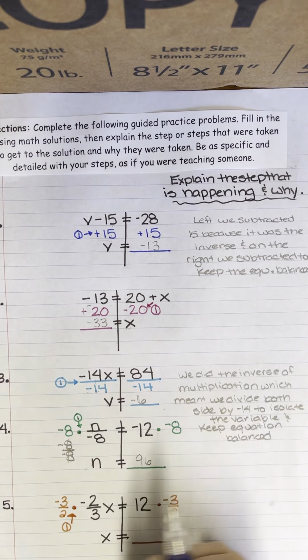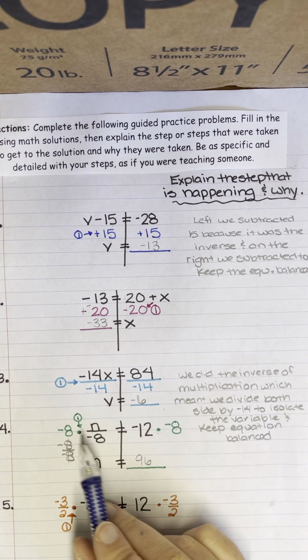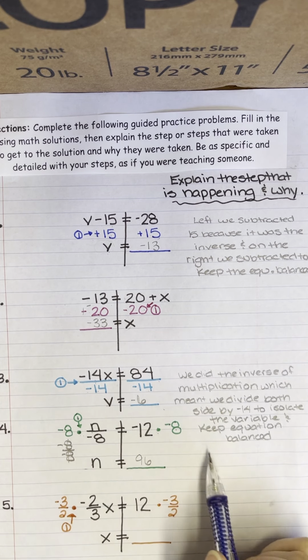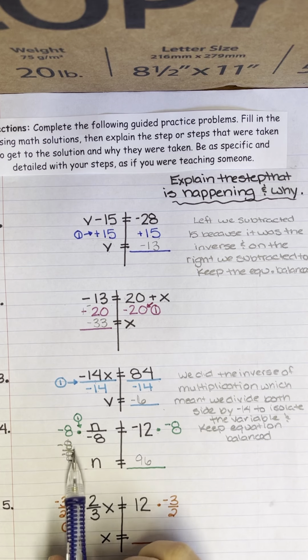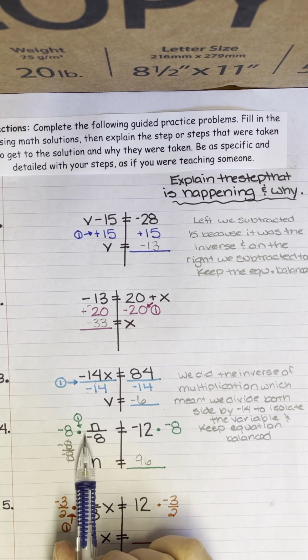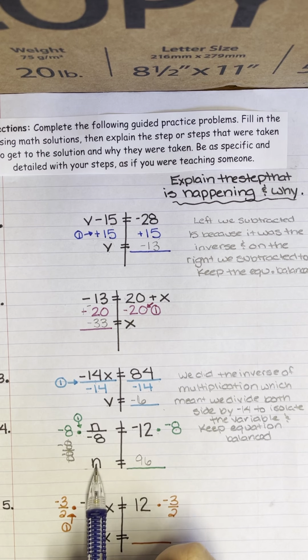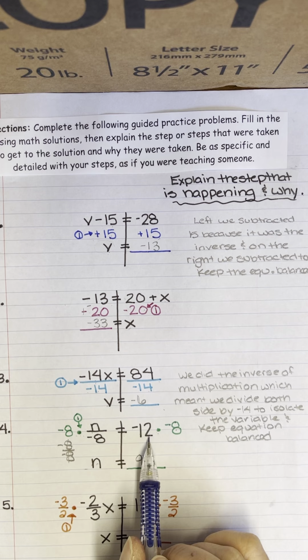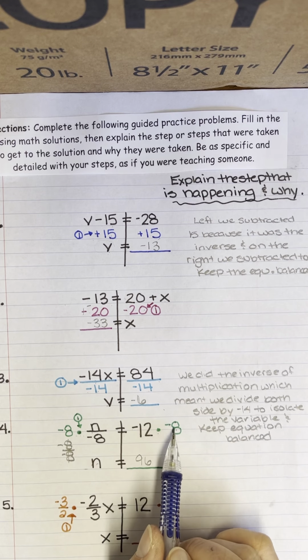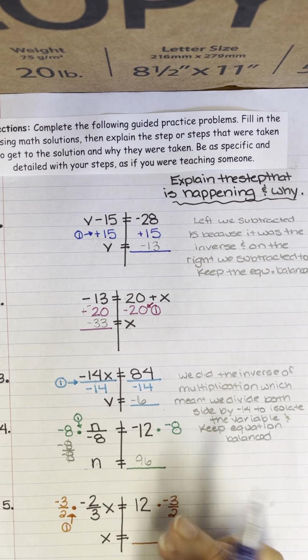On the right side, we do negative 12 times negative 8, which gives us a positive 96. Here, justifying our work, I'm not going to write this one because I ran out of room, but we do the inverse operation of multiply, which isolates our variable n by itself. And we balanced our equation by also multiplying on the right-hand side by negative 8 to get our answer.